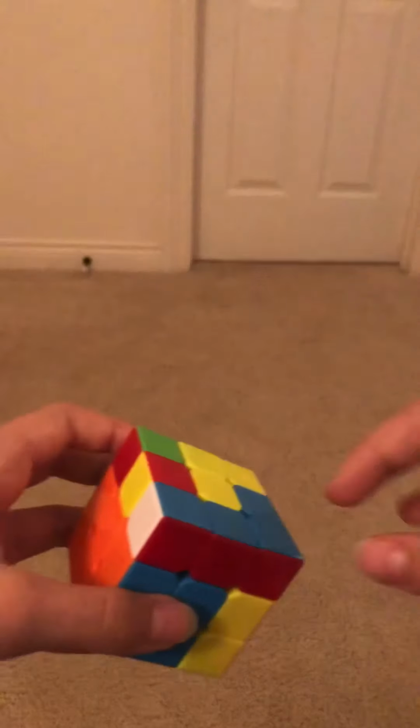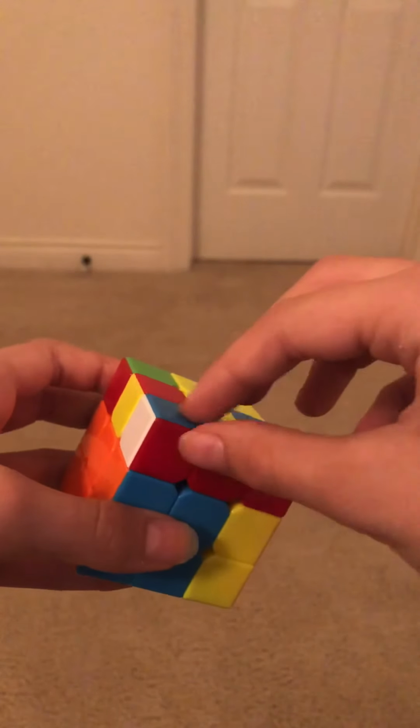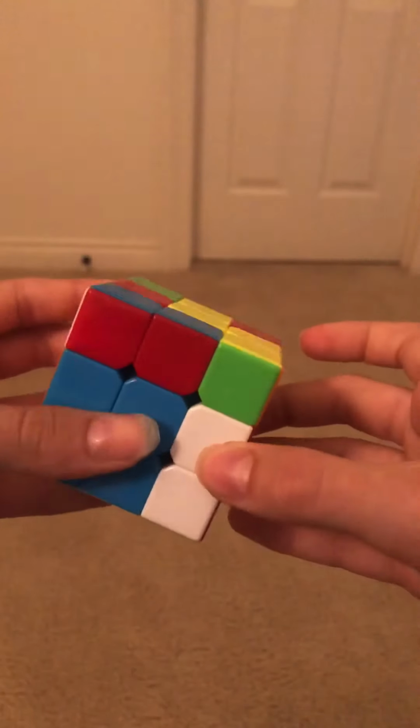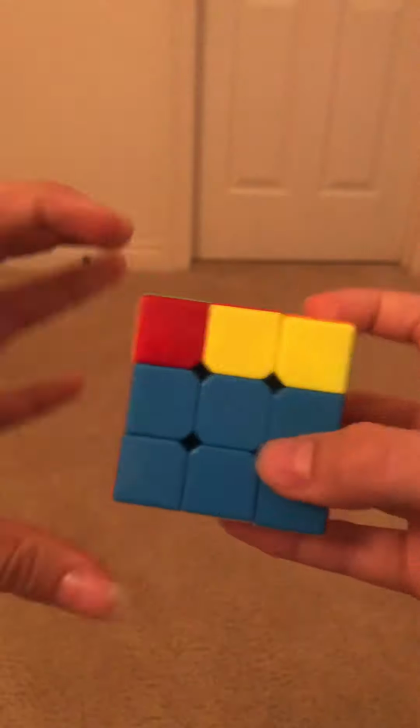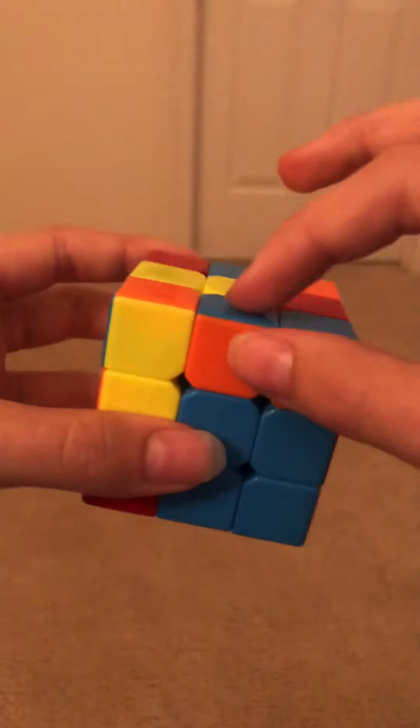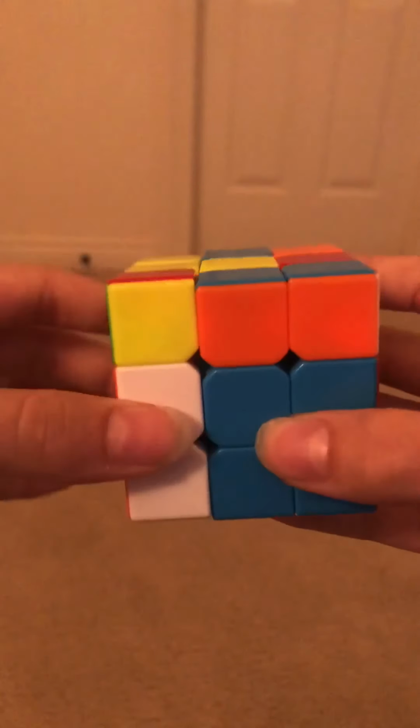The first two simplest F2L cases you should know is just how to insert these blocks. So if you have a block that needs to go on the right side, you want it in the top left and do R, U prime, R prime. And if you have a block that needs to go into the left side, you want it in the top right and you can do L prime, U, L.